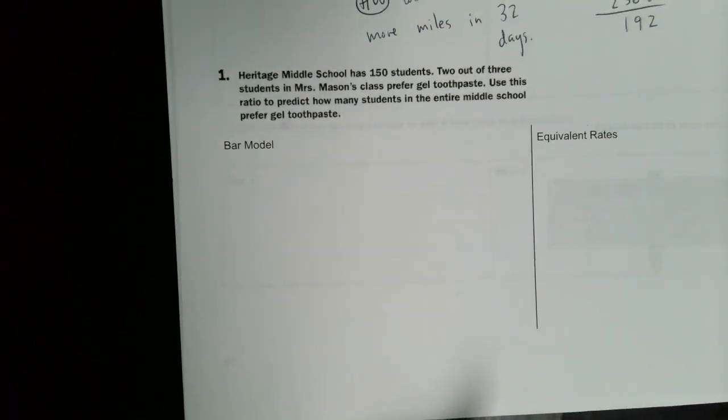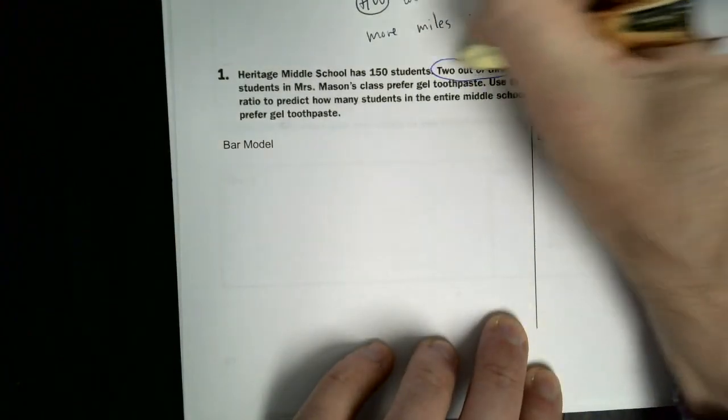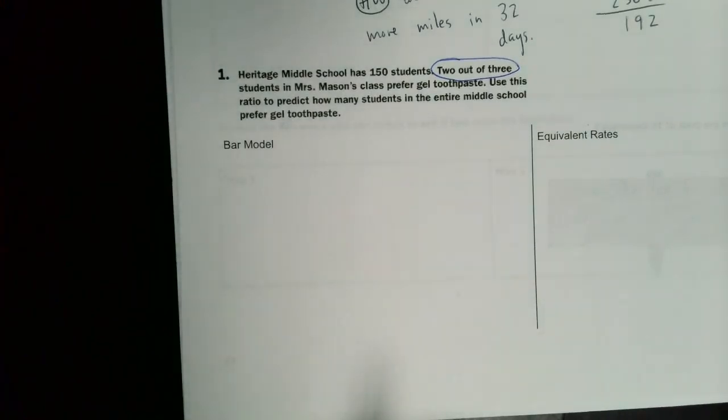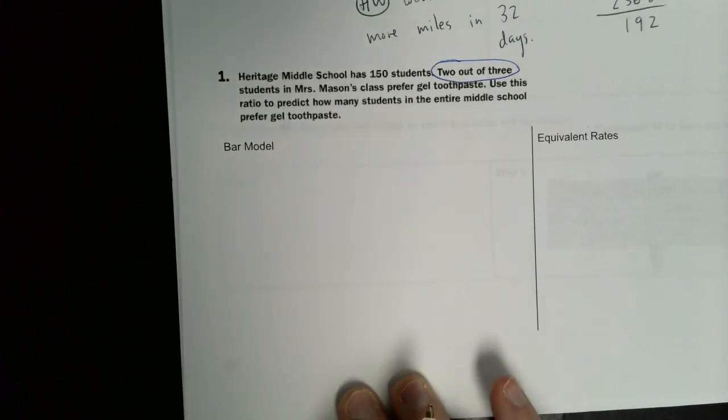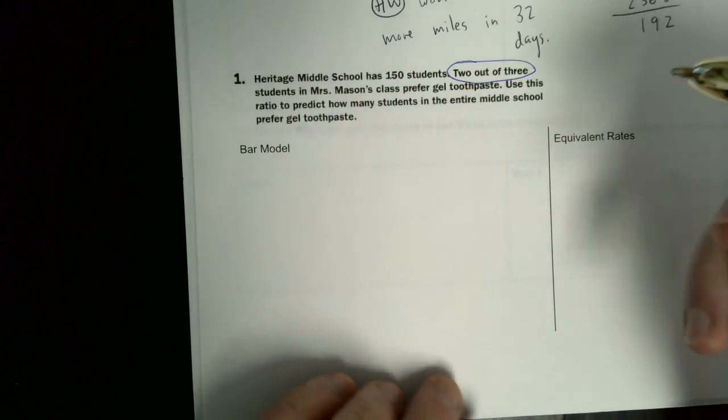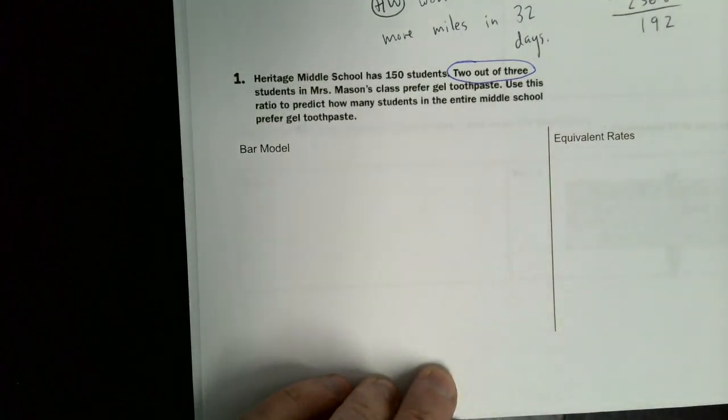Heritage Middle School has 150 students. 2 out of 3 students in Mrs. Mason's class prefer gel toothpaste. There's the ratio right there, 2 out of 3. Use this ratio to predict how many students in the entire middle school prefer gel toothpaste. Now, this middle school is rather small because there's only 150 students, but different districts, different schools have different amounts of students, I guess.